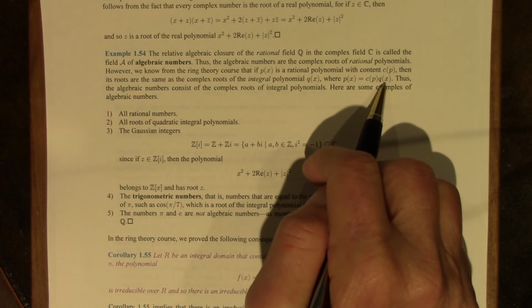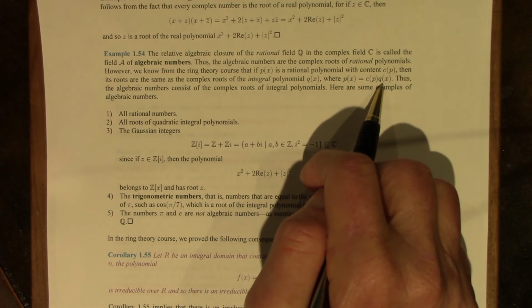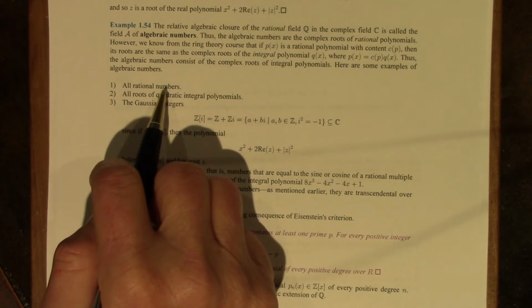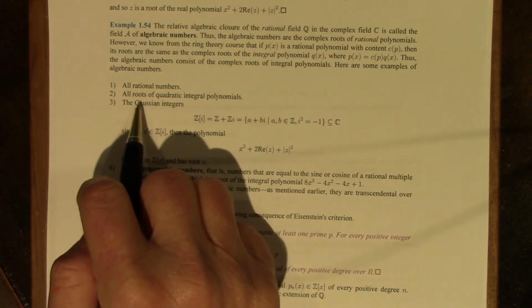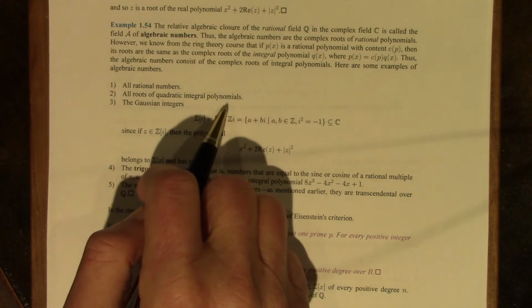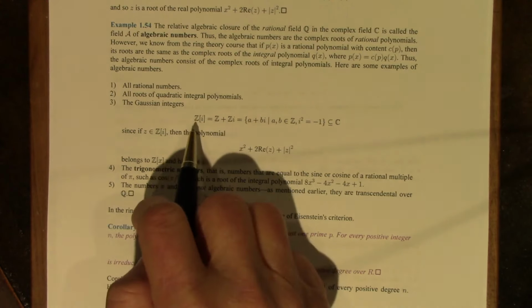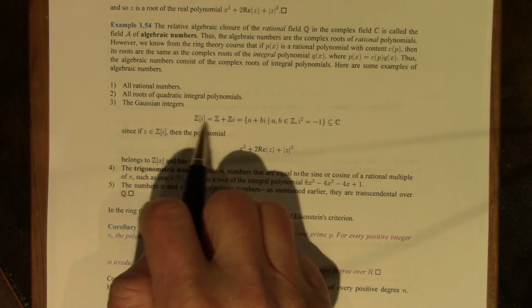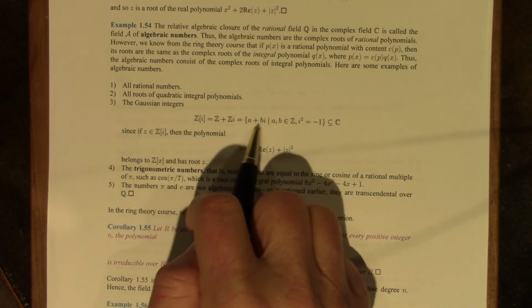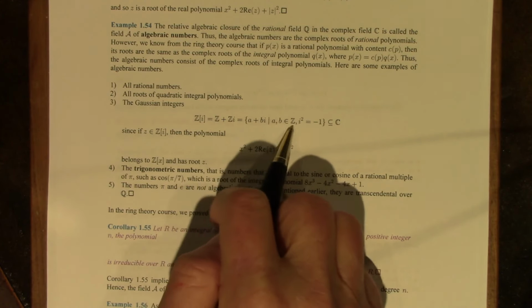And so q of x is an integer polynomial, or integral polynomial, whose coefficients are relatively prime. Here are some examples of algebraic numbers. Rational numbers are algebraic. All roots of quadratic integral polynomials, of course, are algebraic. The Gaussian integers, we studied these in the ring theory course. These are the polynomials in i over the integers, so a plus bi, where a and b are integers.